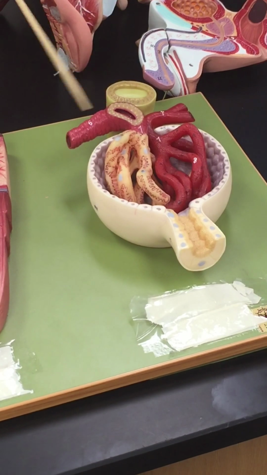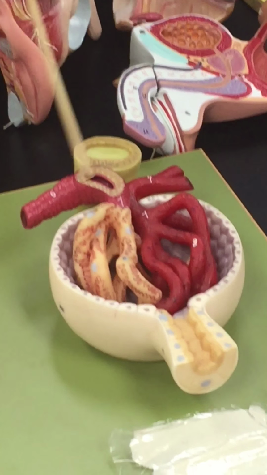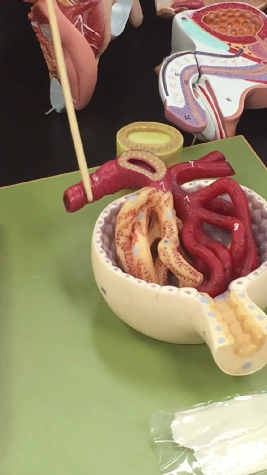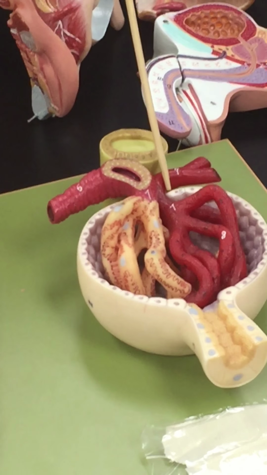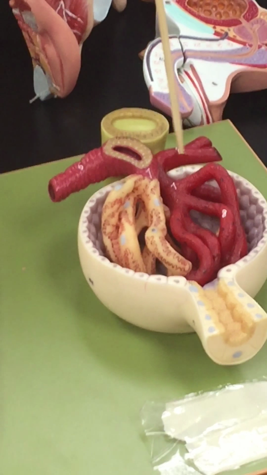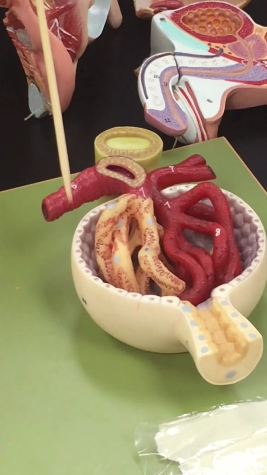Then the other ones that you want to learn in this model, so you've got the larger arteriole that's entering in, that's the afferent, number 6. Then the smaller arteriole that takes the blood away, that's the efferent, number 7. Okay, so just remember this is the wider diameter, so that's the afferent.